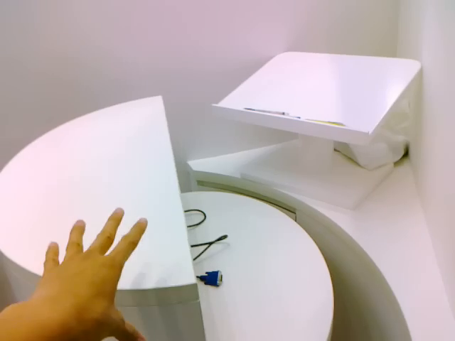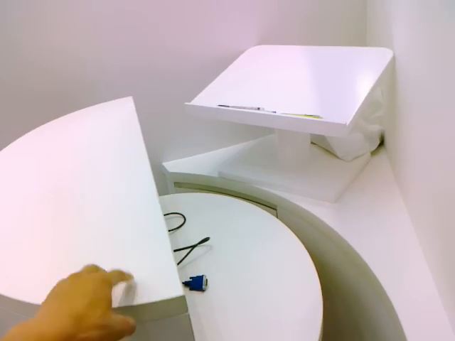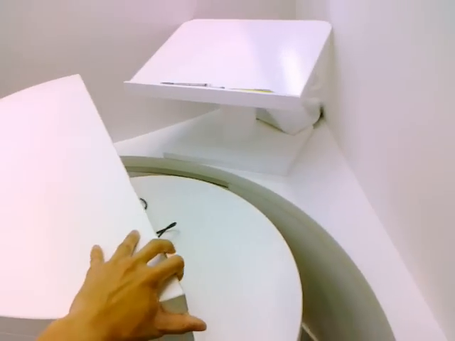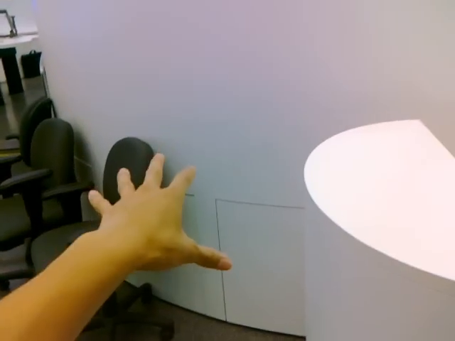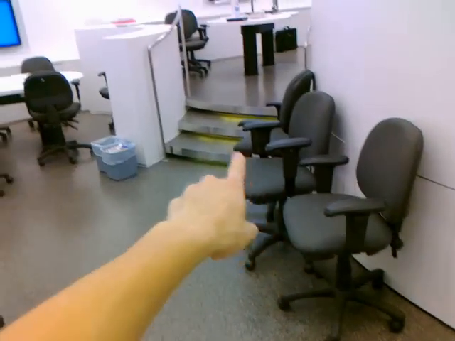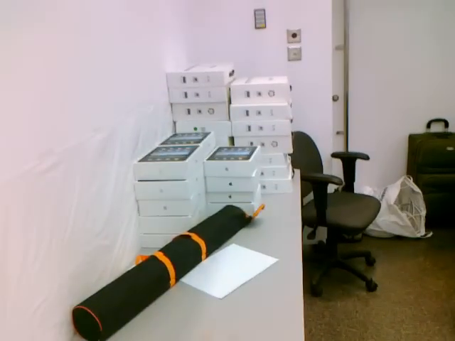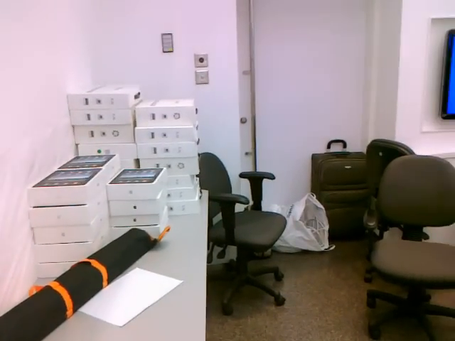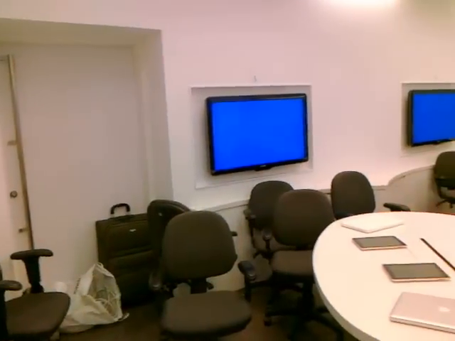So this is the entrance, and you can see over here that there is a lectern that you can actually pull out, and so the instructor can teach or position his equipment in this area. And over here you see some idle, homeless chairs. And here's some equipment for today's demonstration, which will begin in about 10 minutes time.